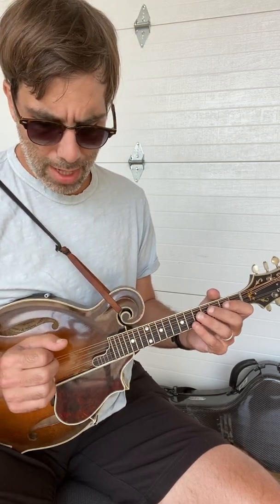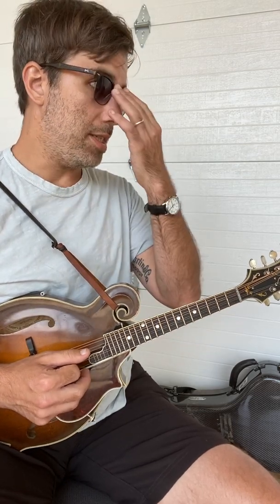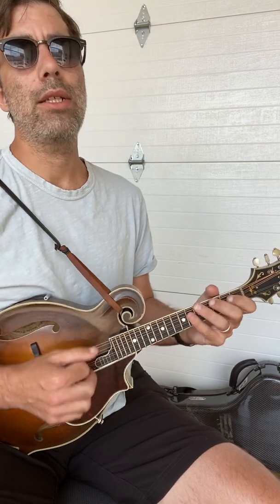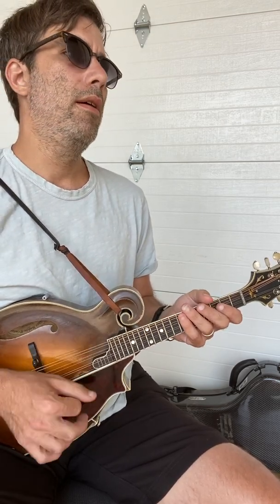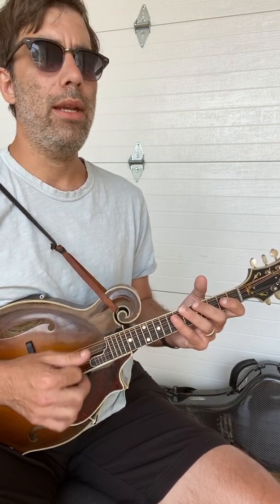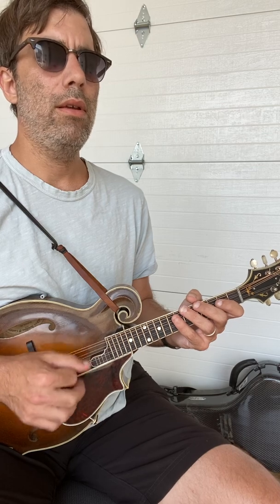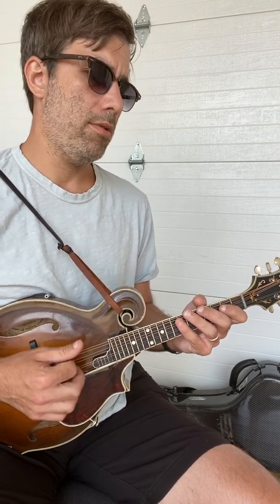Now, the idea with this shuffle is to be relaxed enough to do this at tempo. That'll take a little practice, but let me give you an example. If I'm playing at a fiddle tune tempo about right here, I'm going to employ that shuffle pattern. 1, 2, 3, 4.